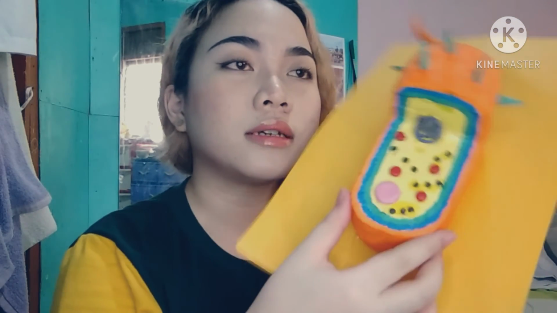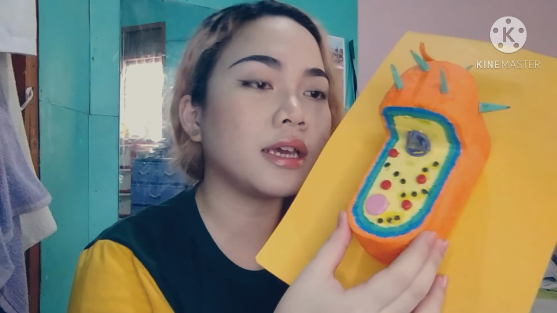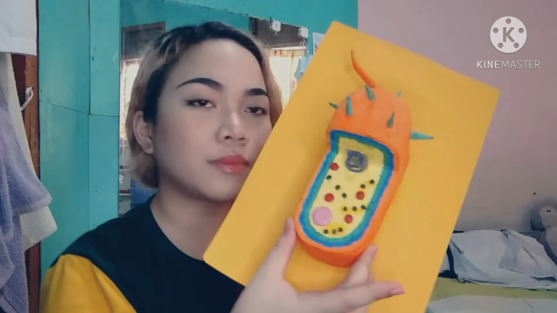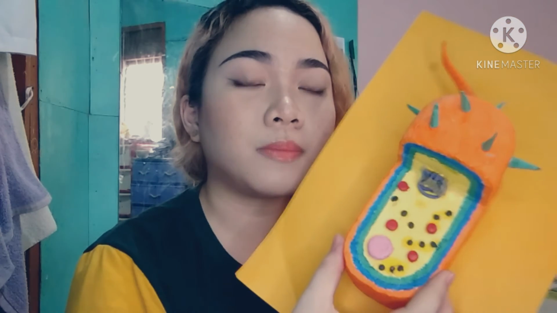Okay, so let's start with the outer part of a bacteria. First is the cell wall, which is the blue part. The cell wall is being used by the scientists nowadays to determine whether a bacteria is a gram-positive or a gram-negative. Some bacteria have an extra outer layer part outside their body, which is what we call the capsule.